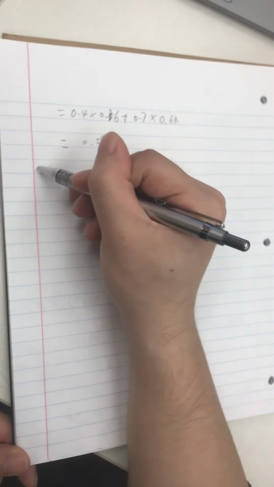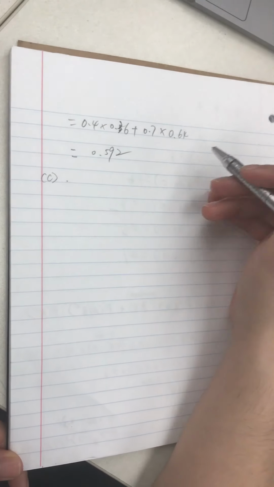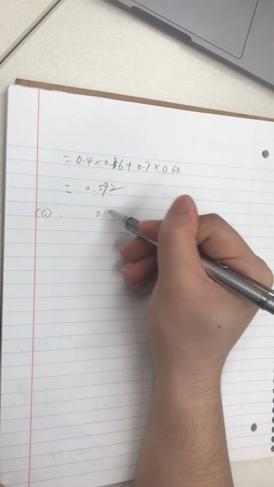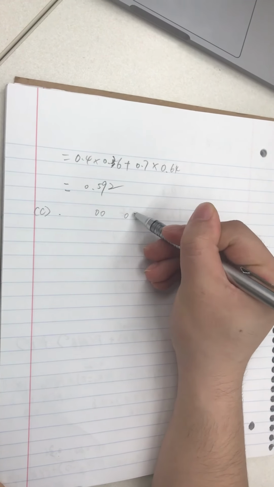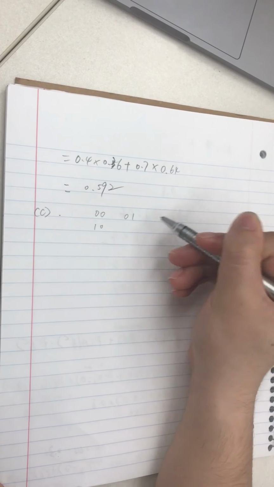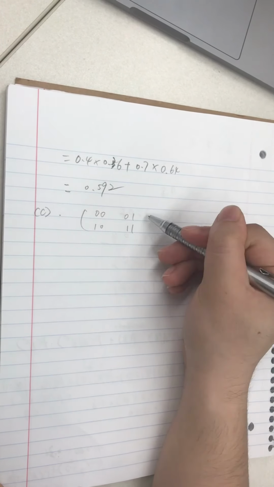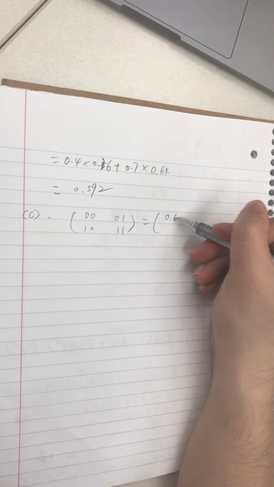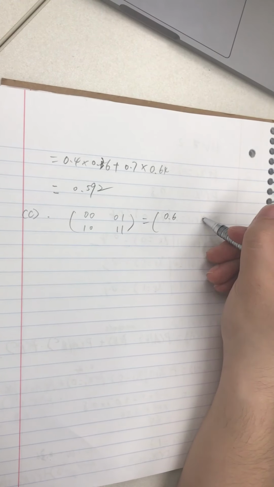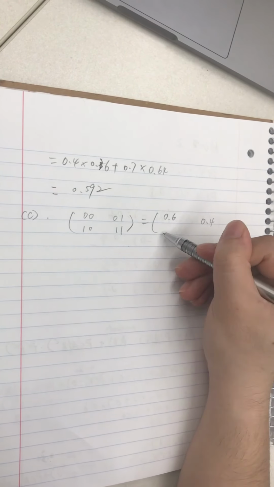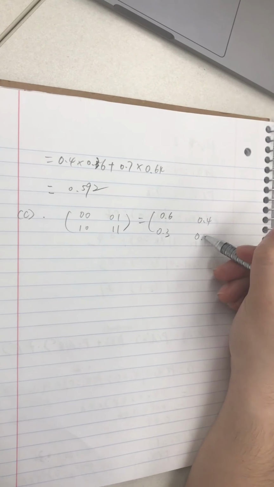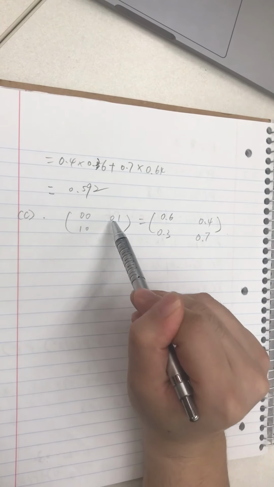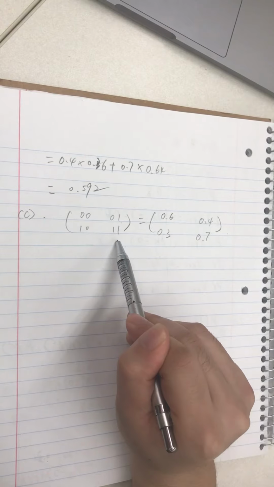For question C, I'm going to introduce a method too. Since they have already given the transitions from 0 to 0, from 0 to 1, from 1 to 0, and from 1 to 1, we can form a matrix, which is 0.6 and 0.4, and 0.3 and 0.7. This represents all the probabilities from 0 to 0, 0 to 1, 1 to 0, and 1 to 1.